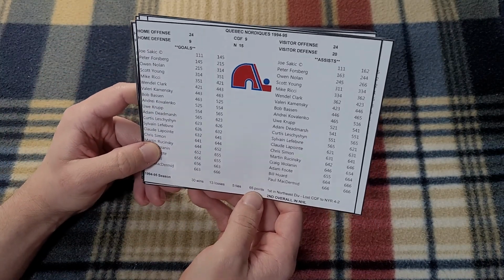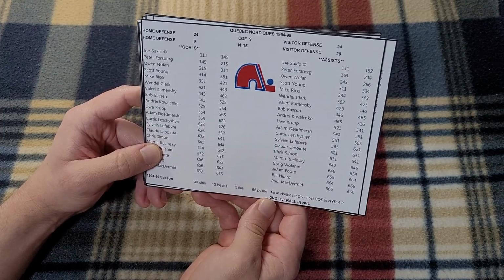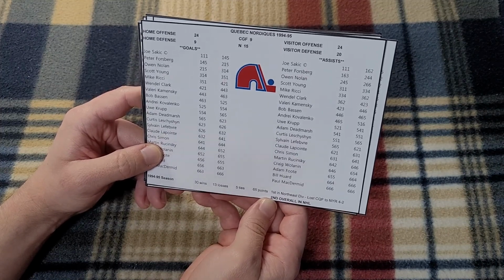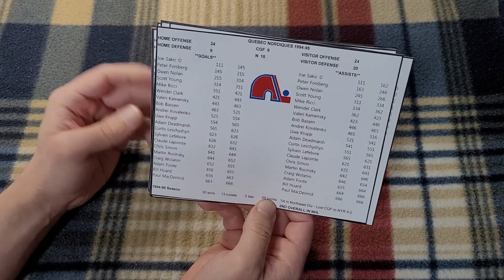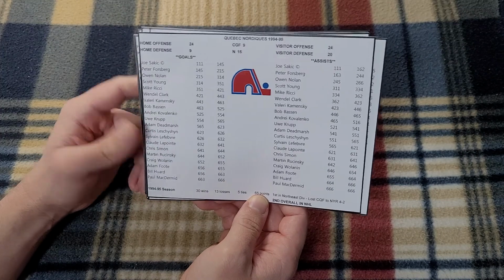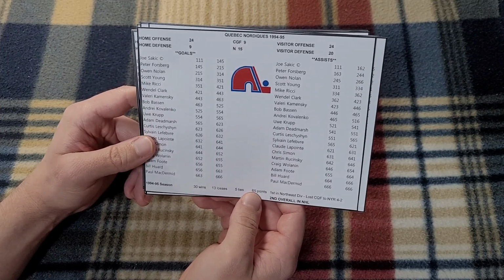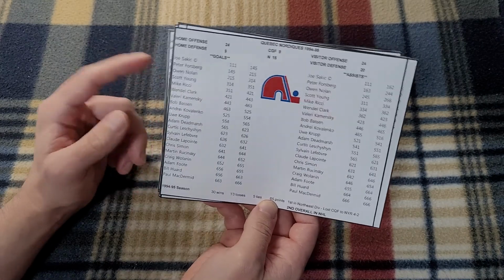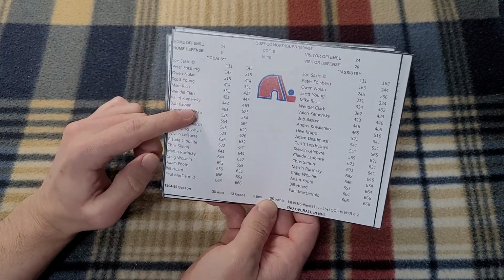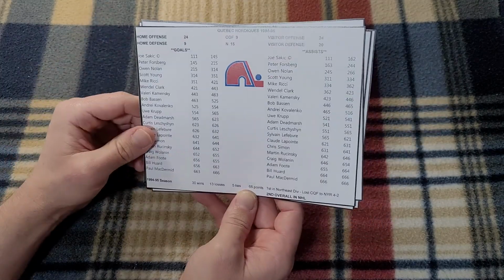But 65 points in 48 games meant that the Quebec Nordiques finished second overall in the NHL that year, second only to the Detroit Red Wings, who, of course, would go on the following season to have their historic 131, 132 points or whatever it was that they managed. So, yeah, really good team here, the Quebec Nordiques. And also, this was the final season for the Quebec Nordiques. They were the Colorado Avalanche. After the season, they moved to Colorado.